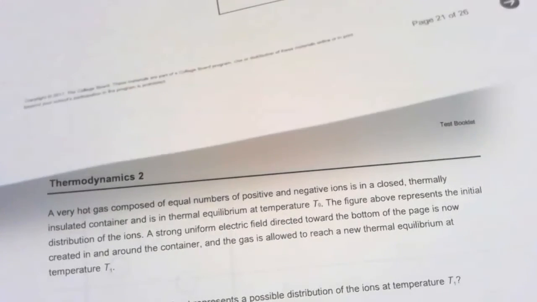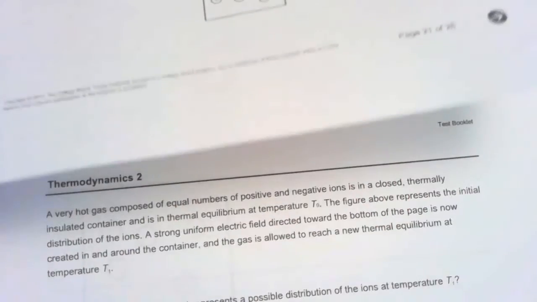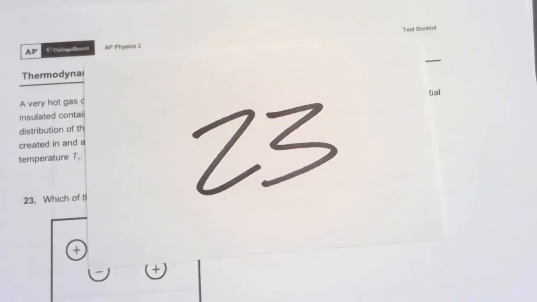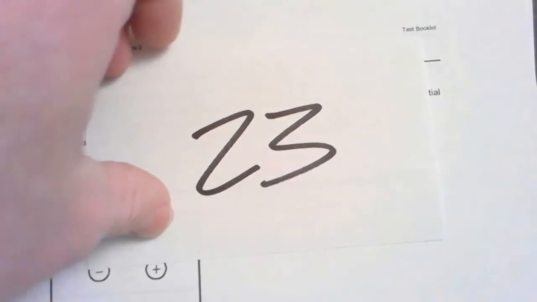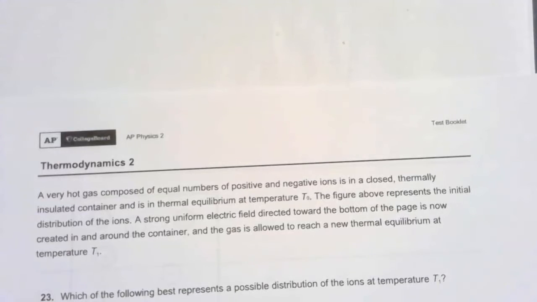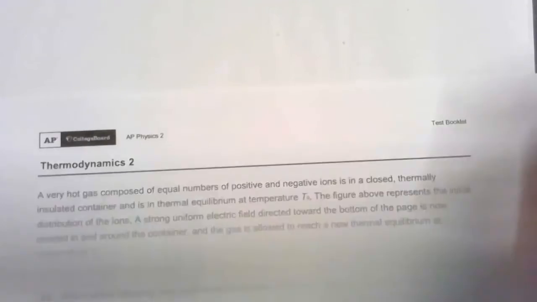All right. This is going to be 23. It's a little funky because the diagram is on one page and the way I copied it. So there we go. Okay.